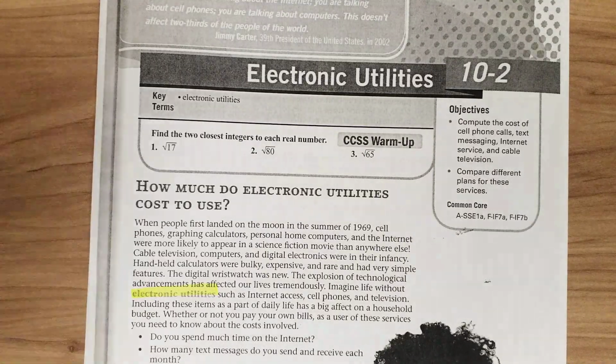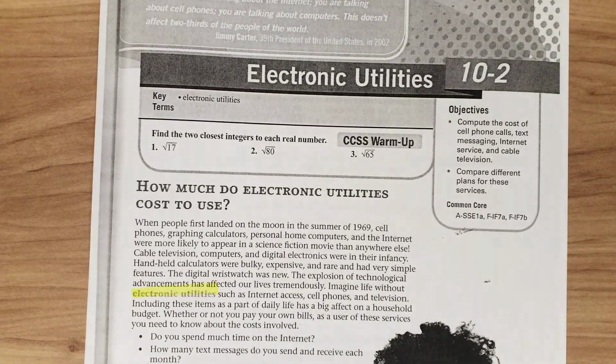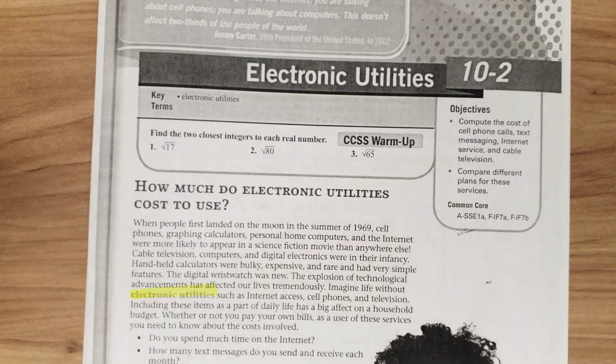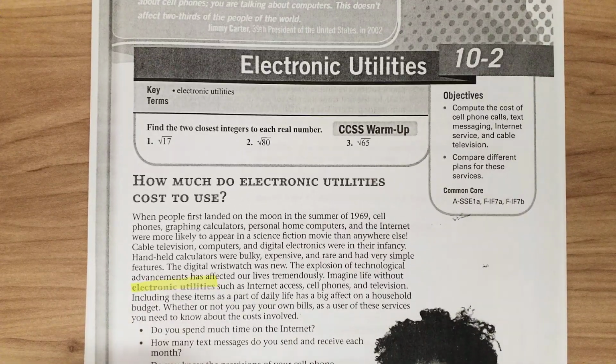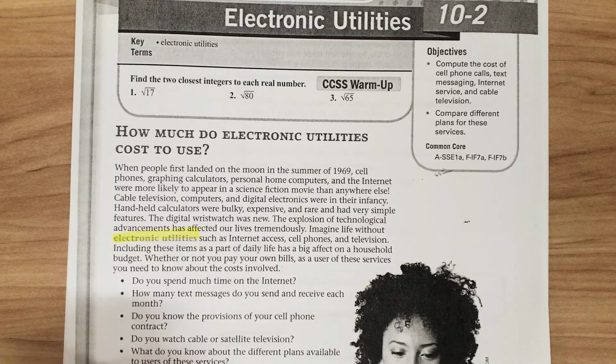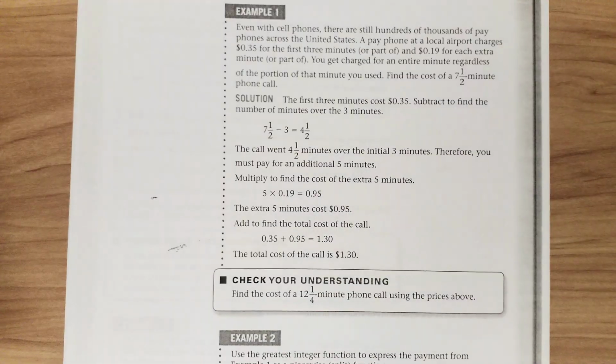Okay, this next section is probably something that is closest to your hearts: electronic utilities such as laptops and cell phones, TV. These are called electronic utilities. So we're going to talk about how you can compare different electronic utilities, different companies and their prices.